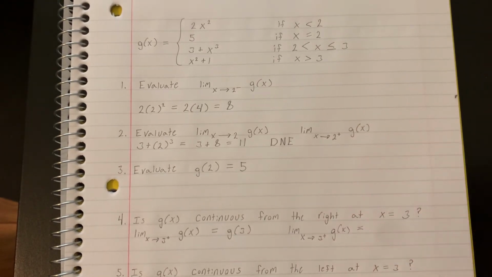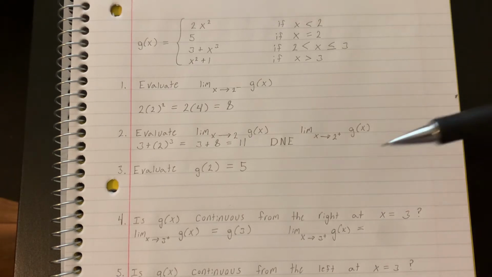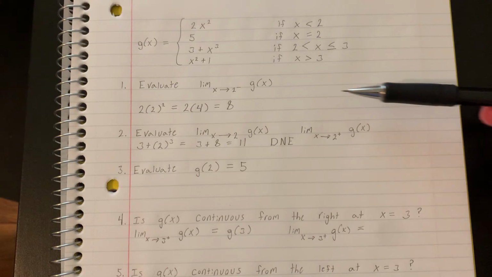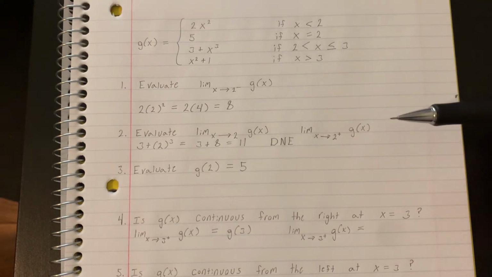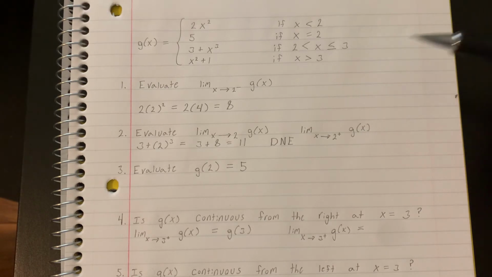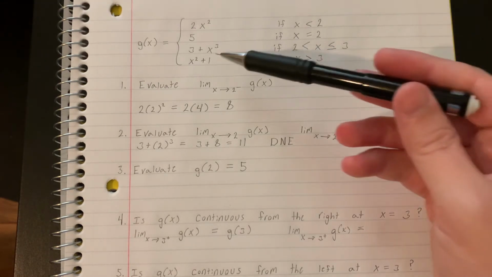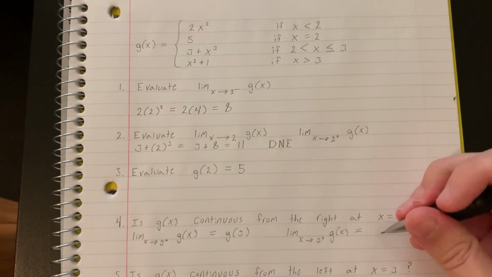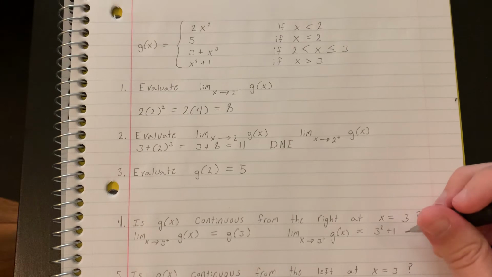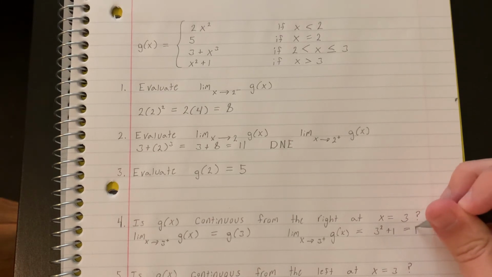Now what does this equal? If we're approaching 3 from the right, we're approaching from the side where x is bigger than 3. So which of these equations will we be using? We'll be using this last one right here, where x is greater than 3. So let's go ahead and do that. We'll plug 3 into this equation. So 3 squared plus 1 simply equals 9 plus 1, which is 10.